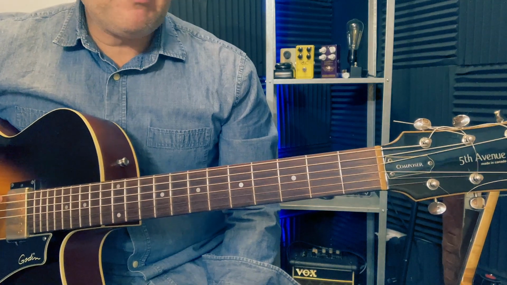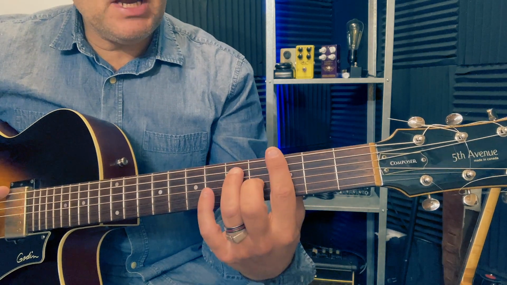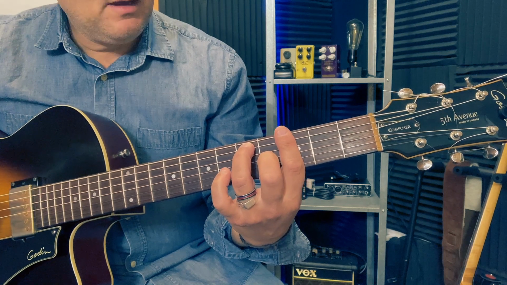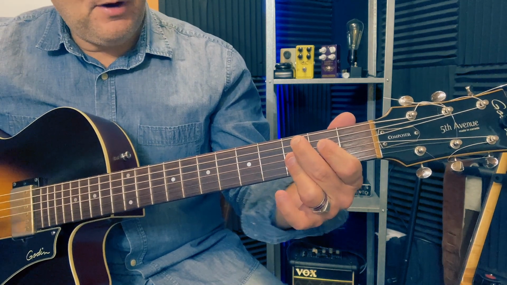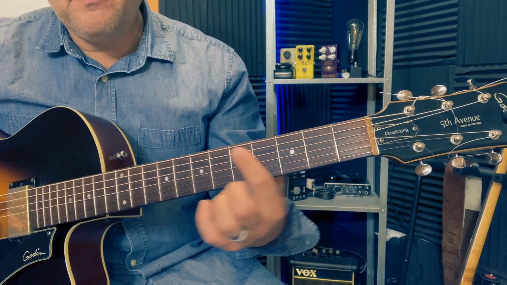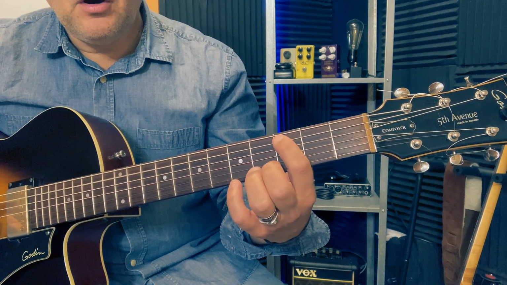So basically, when we play blues, let's say in the key of G, we use three chords, three shapes: the 1, the 4 and the 5. These are the roots of the three chords.